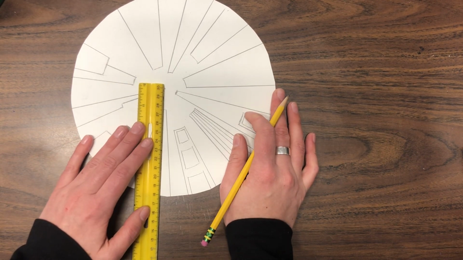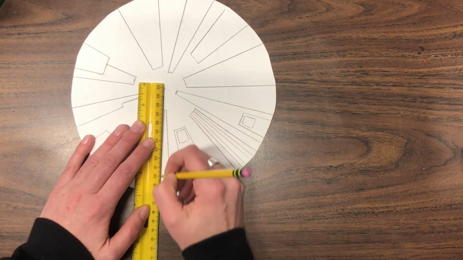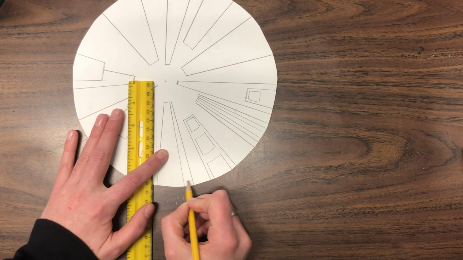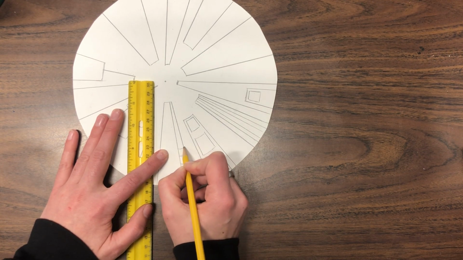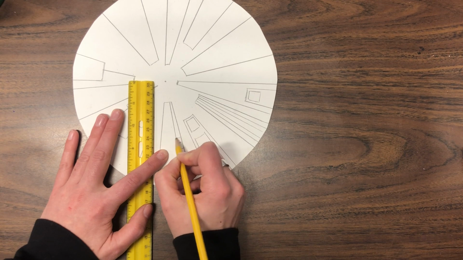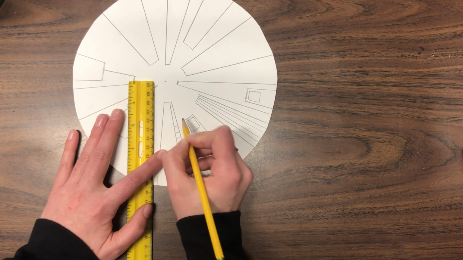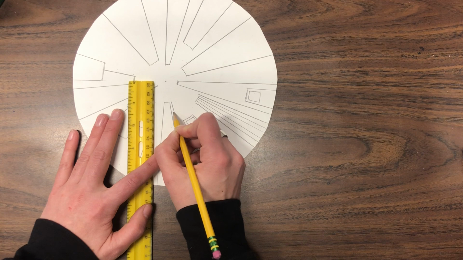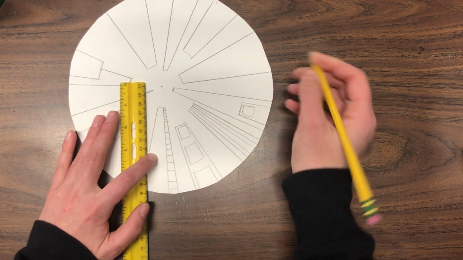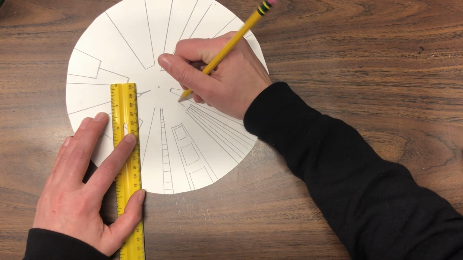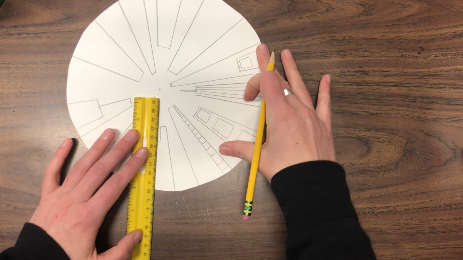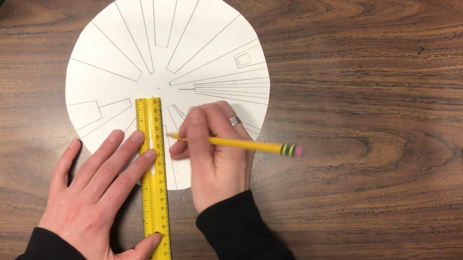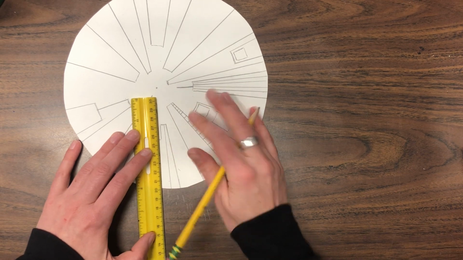Maybe this has windows, but only on the edge of the building, or like the side of the building. I don't know, you get to be creative. Like that. Maybe this one will have an antenna also. Okay, so I'm just working my way around.